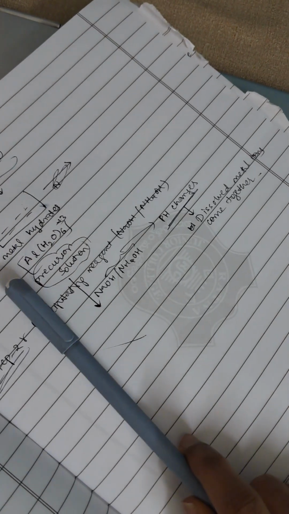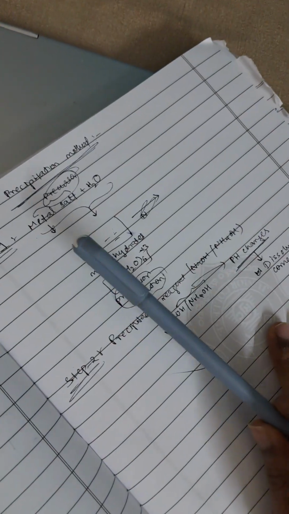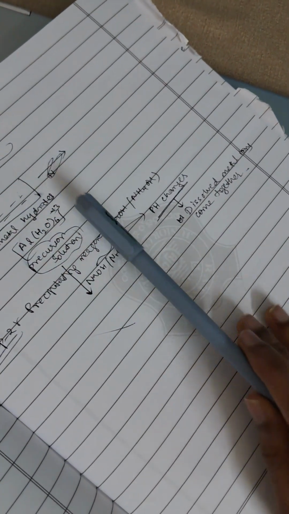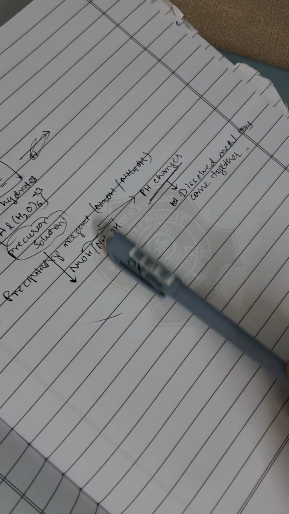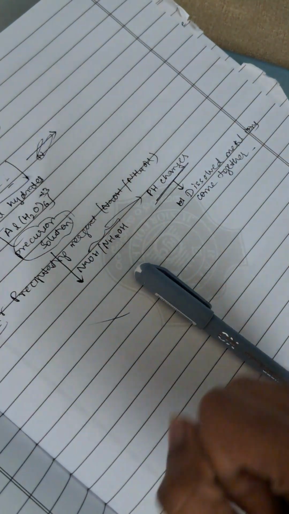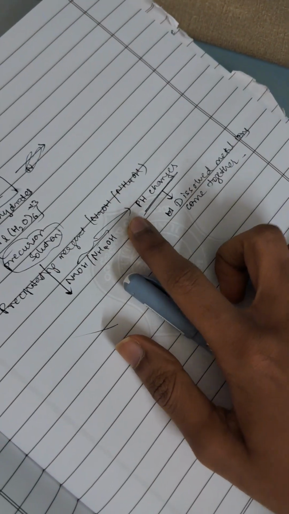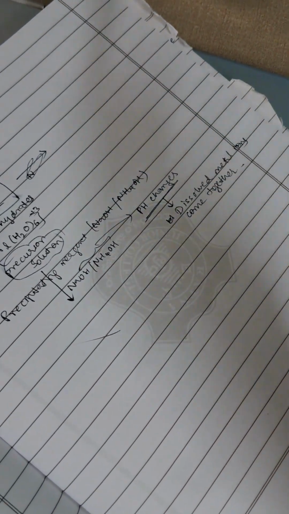and form a solid. So here, first the metal salt precursor dissolved in water forms metal hydrate. Next we need to add NaOH or NH4OH precipitating reagent so that it forms a precipitate. Here the pH changes, and as the pH changes, dissolved metal ions come together.